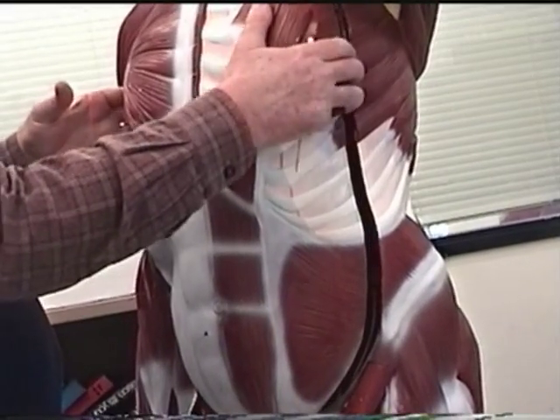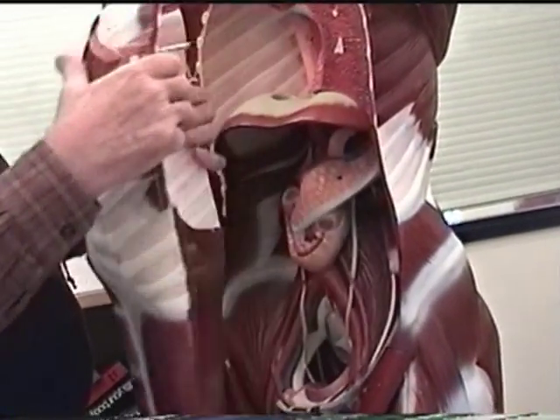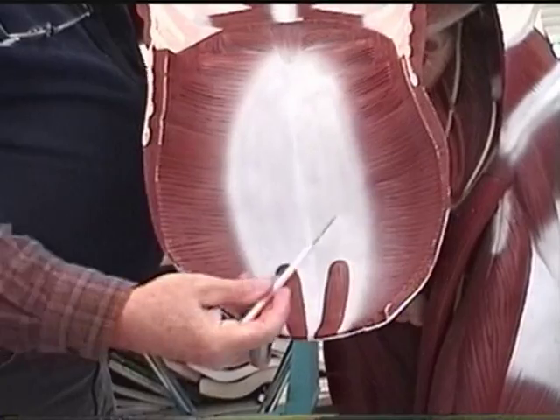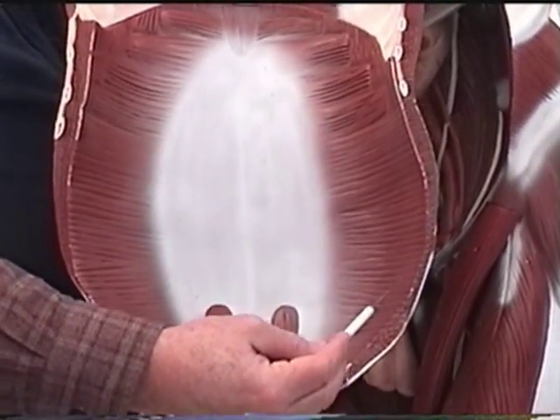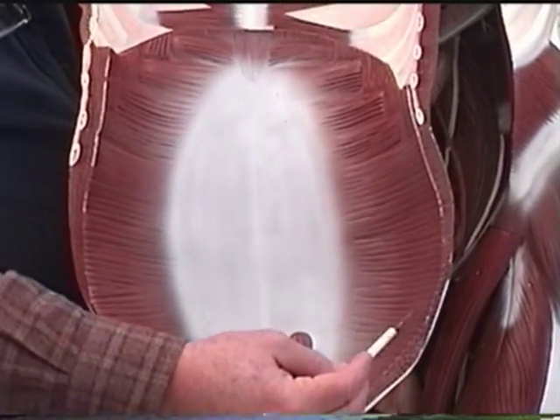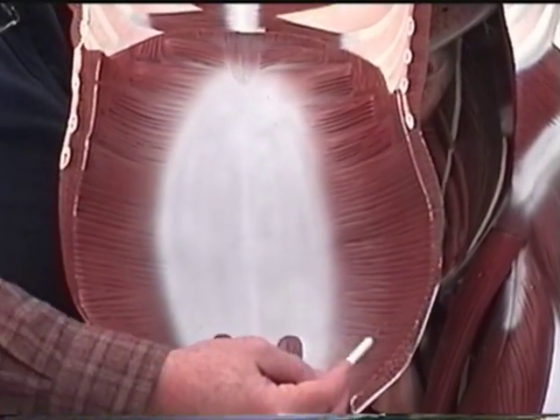If we take Big Bob apart again and we look at the inside of the abdomen, the fibers that are running on a transverse plane are the deepest of the three muscles, which is the transverse abdominis fibers.